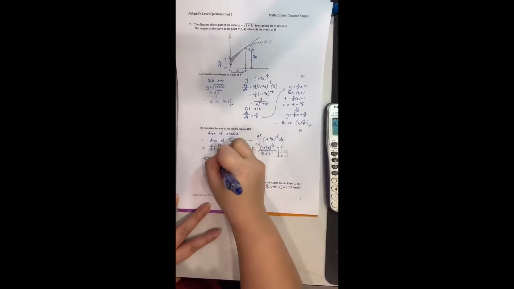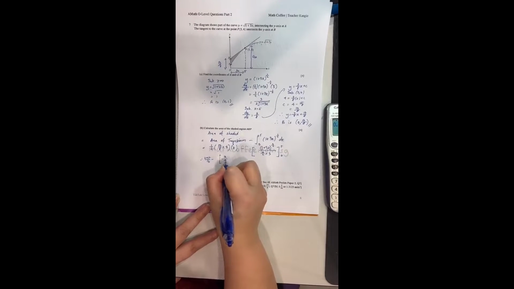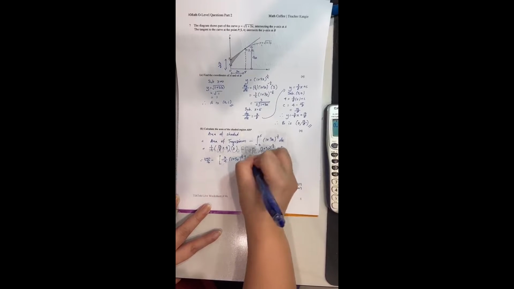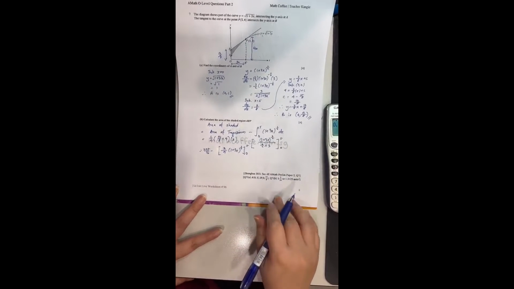No minus. Put a bracket. So it becomes 2 over 9, 1 plus 3x to the power of 3 over 2. And then we're going to sub in 5 and 0.